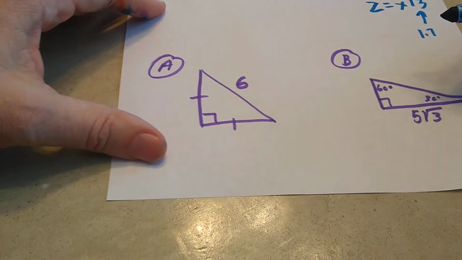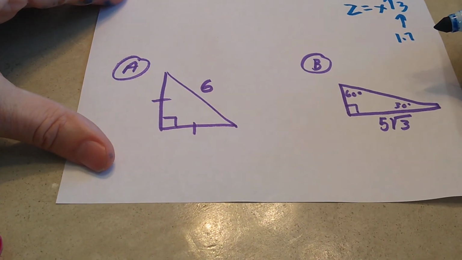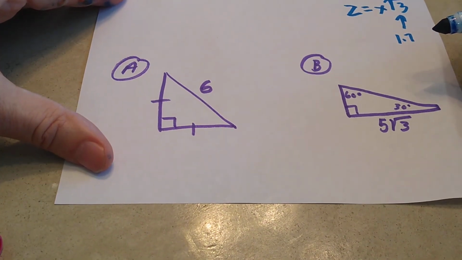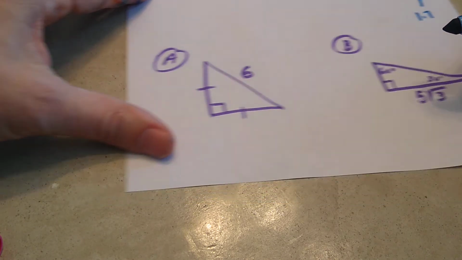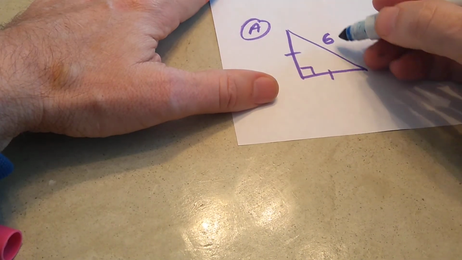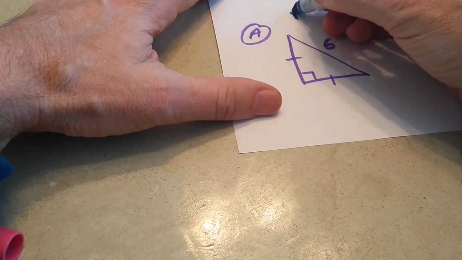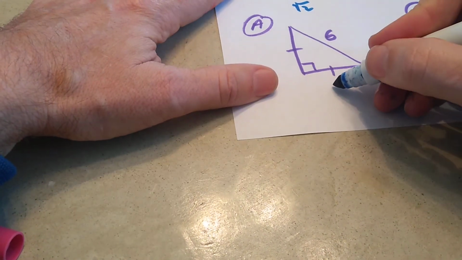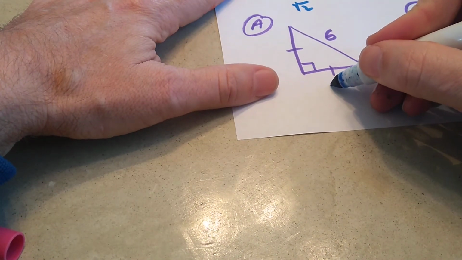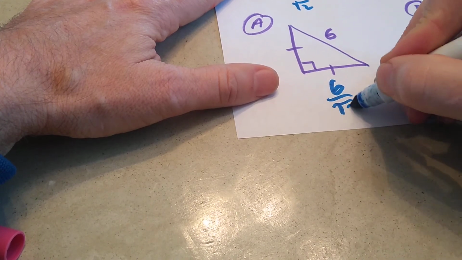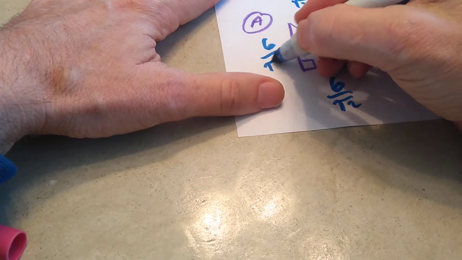All right, I got 2 bonus problems for you here. So you might want to pause it for a second, and then I'm going to give you the answers. All right, so if I'm going backwards, I got to divide by root 2 here. This is my root 2 rule, okay? So it's going to be 6 over root 2, as is this, 6 over root 2.